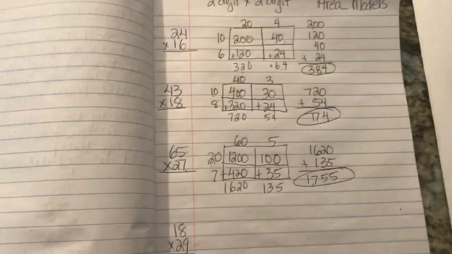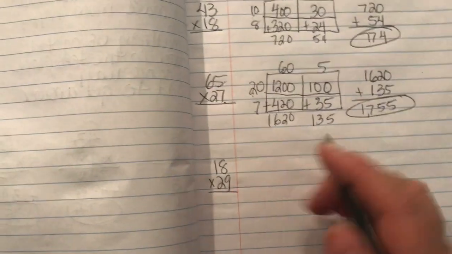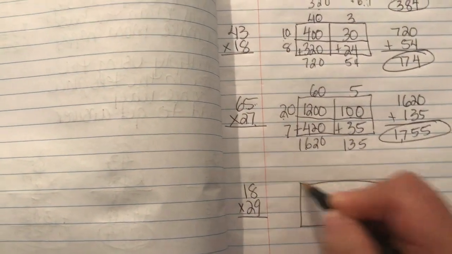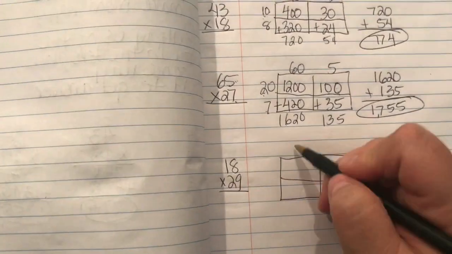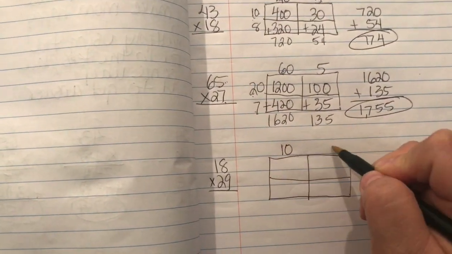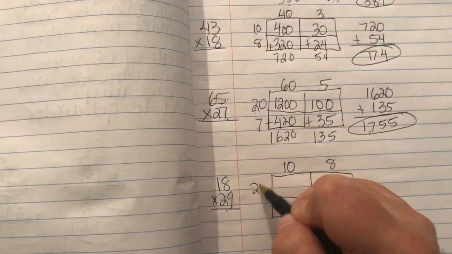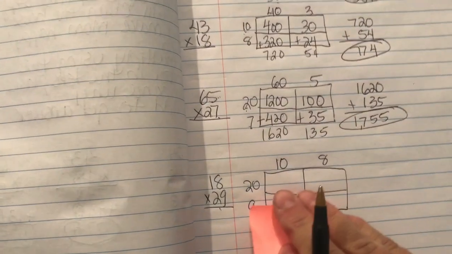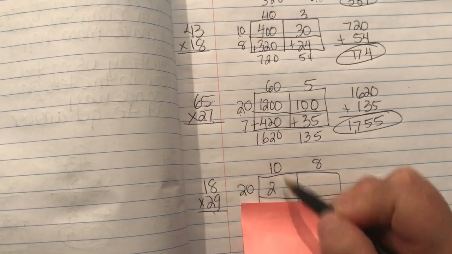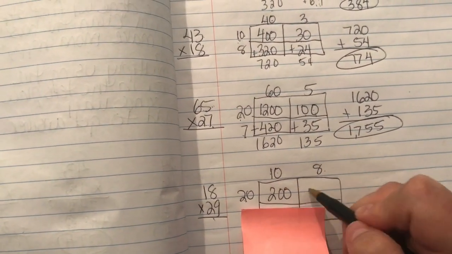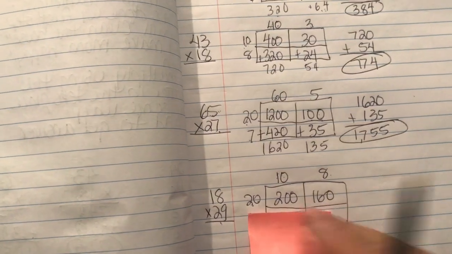Okay, and then the last one, again, we're going to draw our area model. 2 boxes on top, 2 boxes on bottom. Break down our digits by expanded form. So 18 is 10 and 8, 29 is 20 and 9. Cover up that bottom one if I would like. 2 times 1 is 2, add the 2 zeros. 2 times 8 is 16, add the 1 zero.